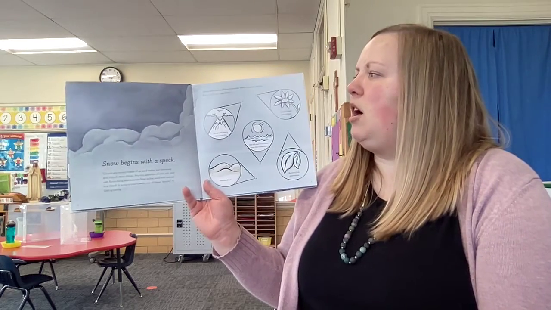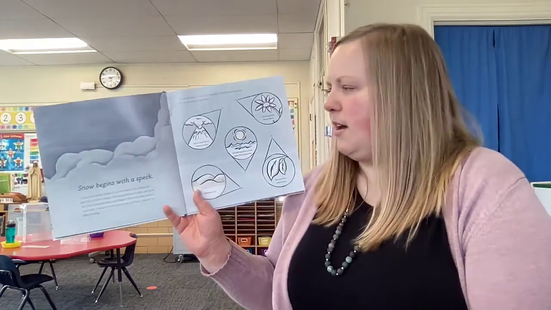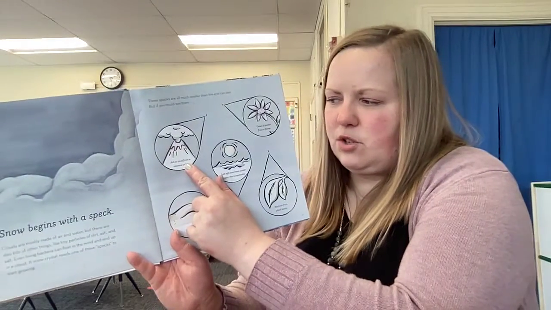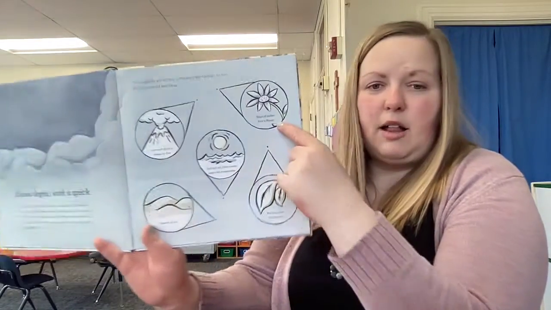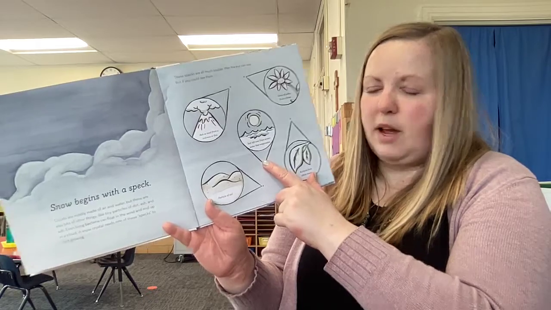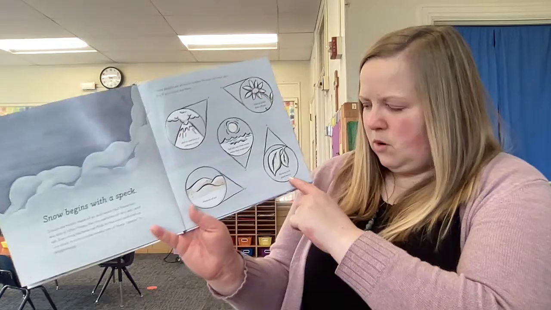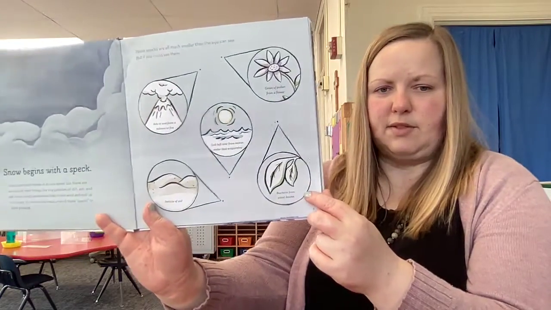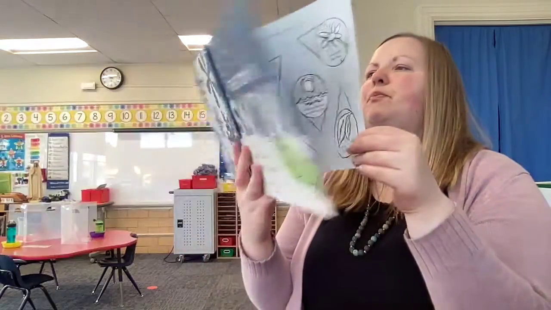The specks are all much smaller than the eye can see, but if you could see them, they could be ash or soot from a volcano or fire, grain of pollen from a flower, salt left over from the ocean waves that evaporated, a piece of soil, or bacteria from plant leaves. These are all little specks that can start snow.